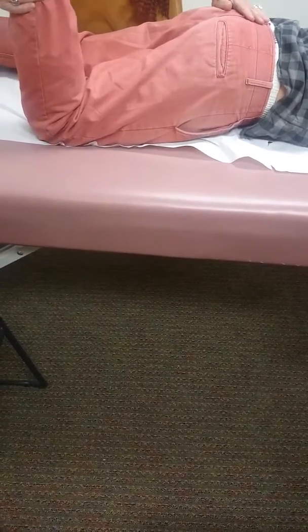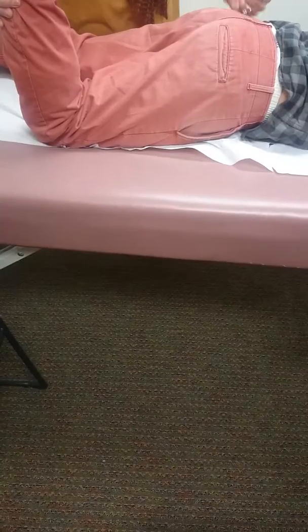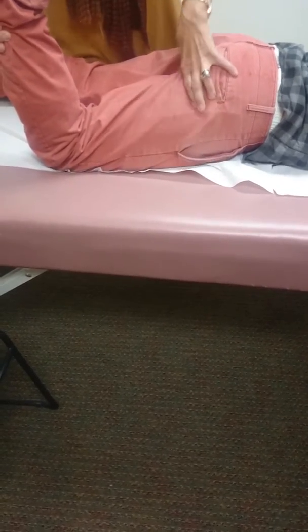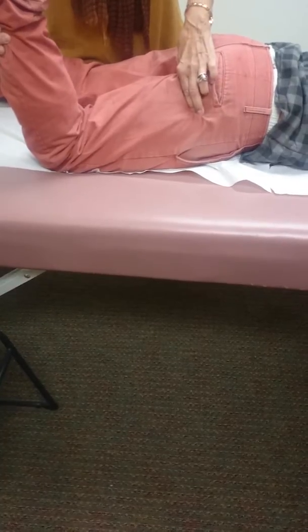Now, all of the lateral rotators are the piriformis, the two gemellus muscles, inferior and superior, and the obturator internus. All right, and then the quadratus femoris. The quadratus femoris comes from the ischial tuberosity, so palpate for the bone, the sits bone right here, and it goes to the trochanter, which is right here, okay? So it goes from the ischial tuberosity to here. And again, this does lateral rotation.